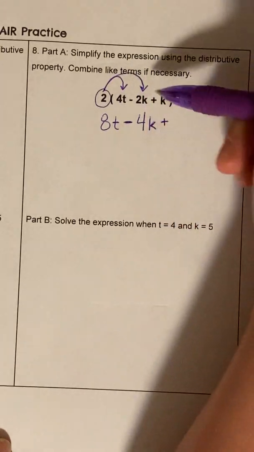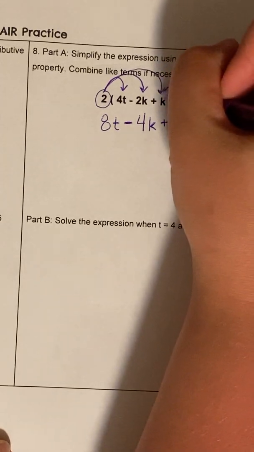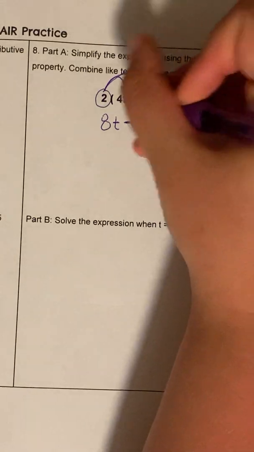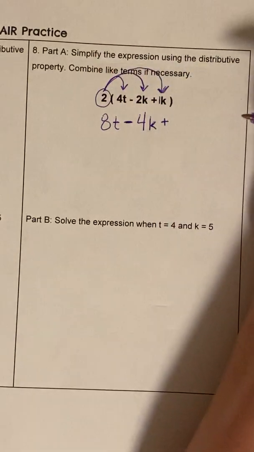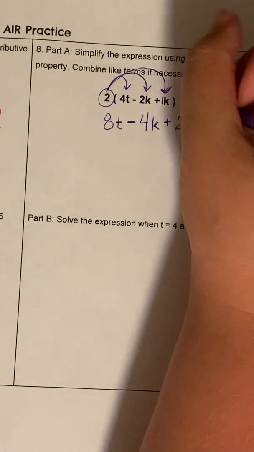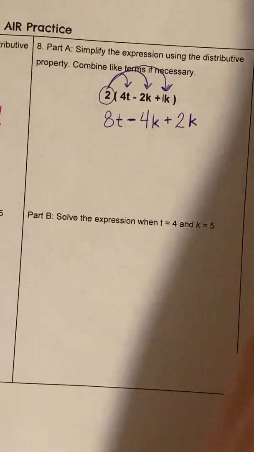Plus, I'm going to keep that addition. 2 times, not 2 times 1, because technically there's a 1 in front of this k. So 2 times 1 or 2 times k is just going to be 2k.